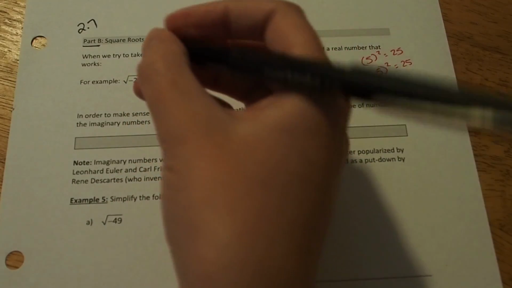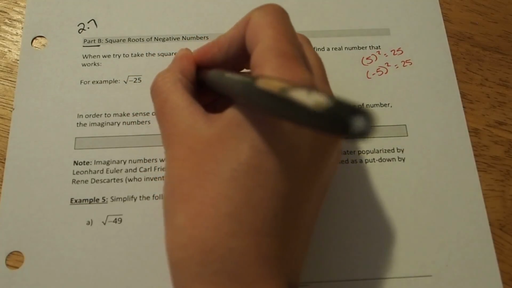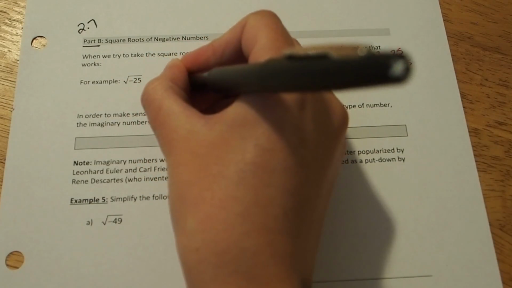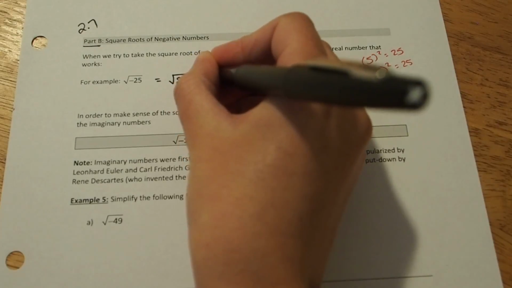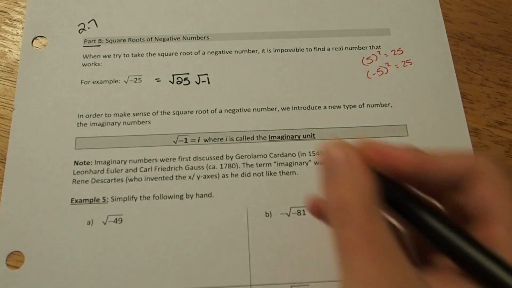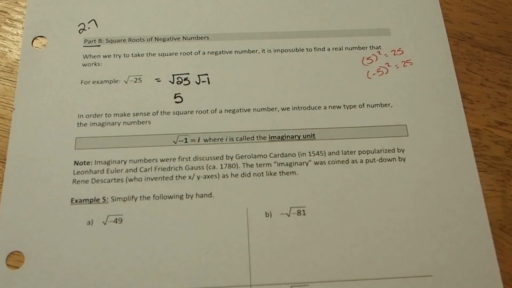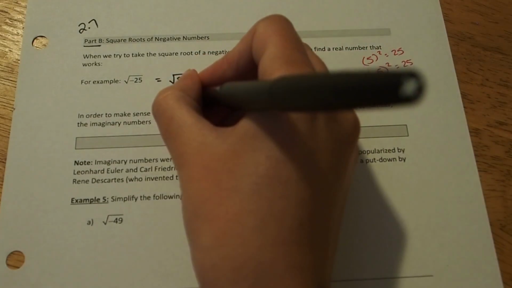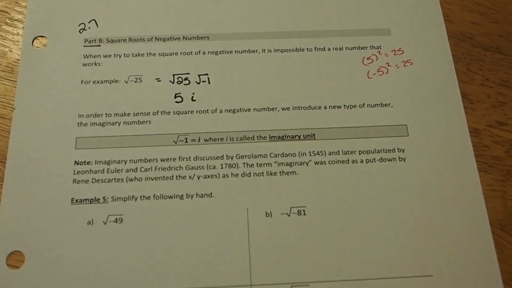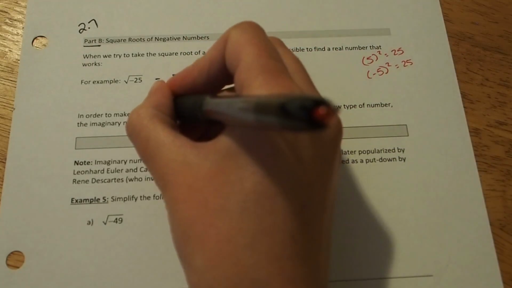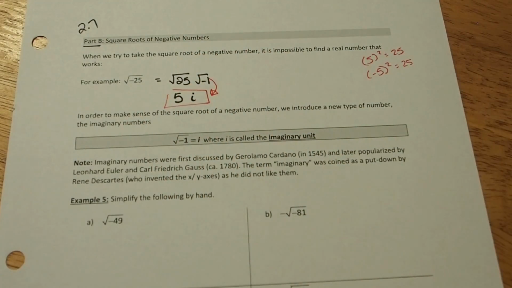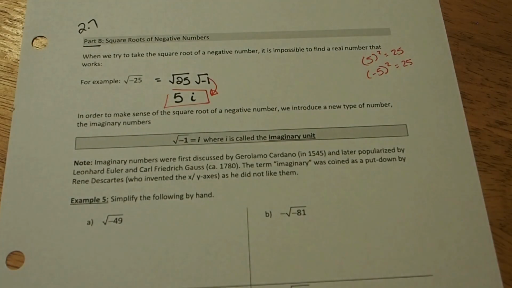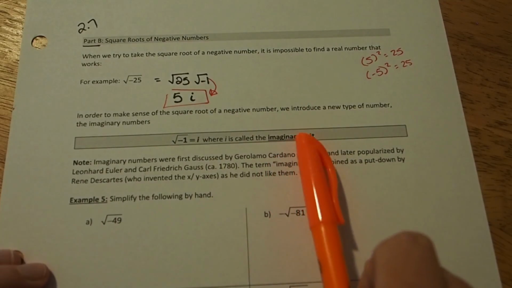What I need to do instead is separate this negative 25 into the square root of positive 25 and the square root of negative 1. I can do the square root of positive 25, and that's 5. The square root of negative 1 is defined to be I, an imaginary unit. Okay, square root of negative 1 is considered imaginary. It's not possible to do. I call it I, the imaginary unit.